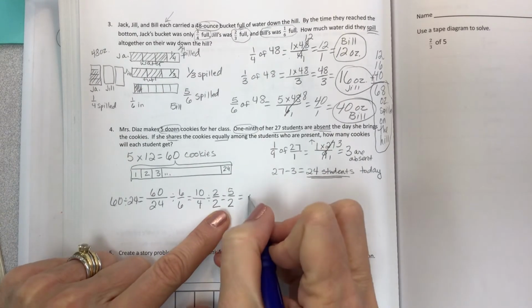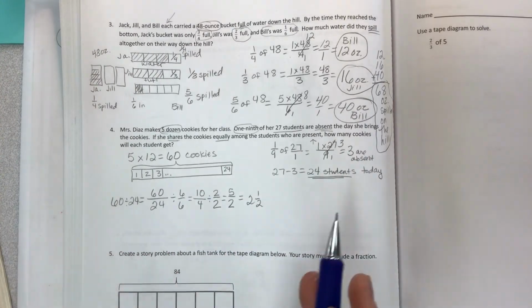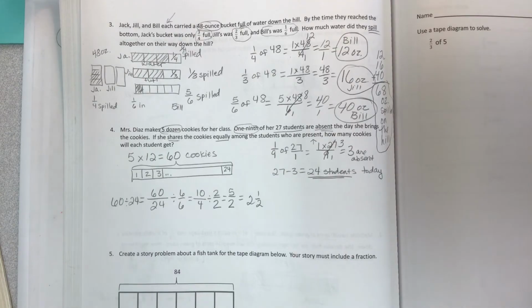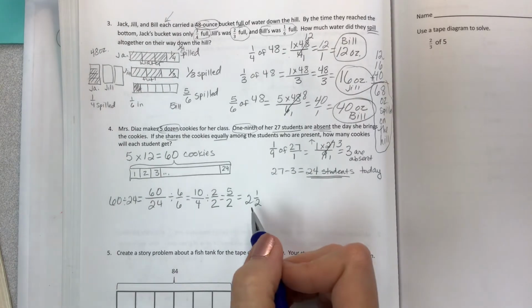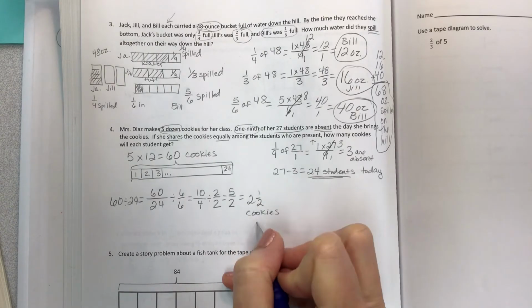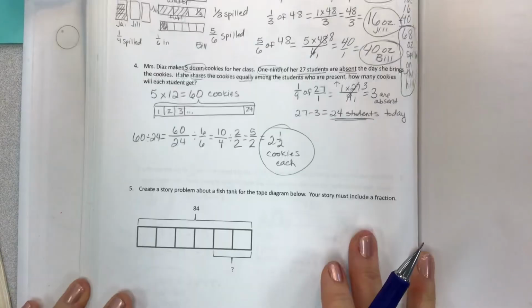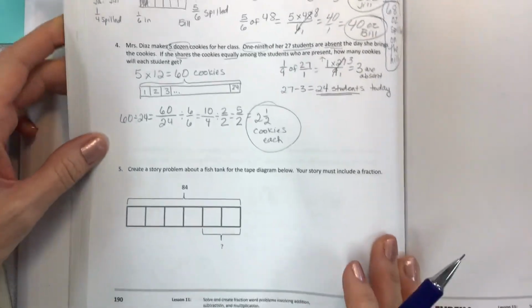So now I have 5 divided by 2, which is 2.5. And I didn't have to do any big bracketed long division or anything. So doesn't that seem like a preferable way to do it? And now we can just label 2.5 cookies each. And we're done. How about that? Pretty cool.